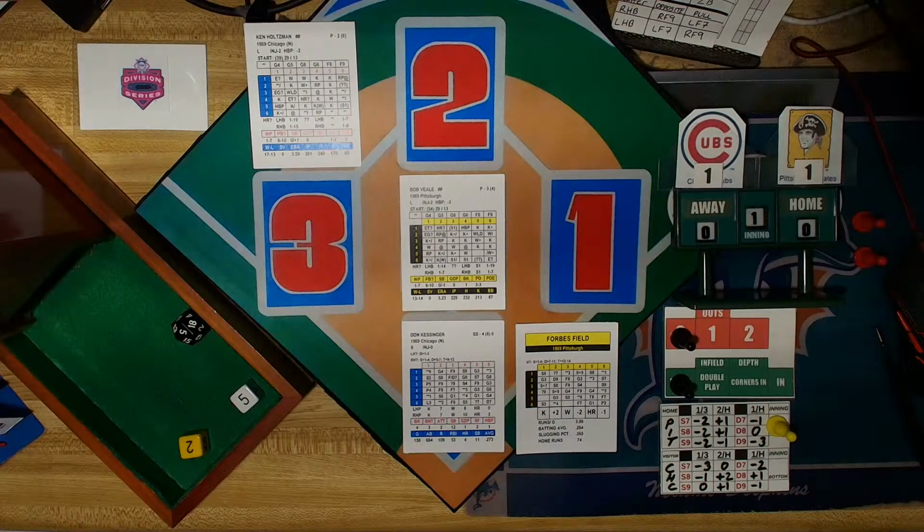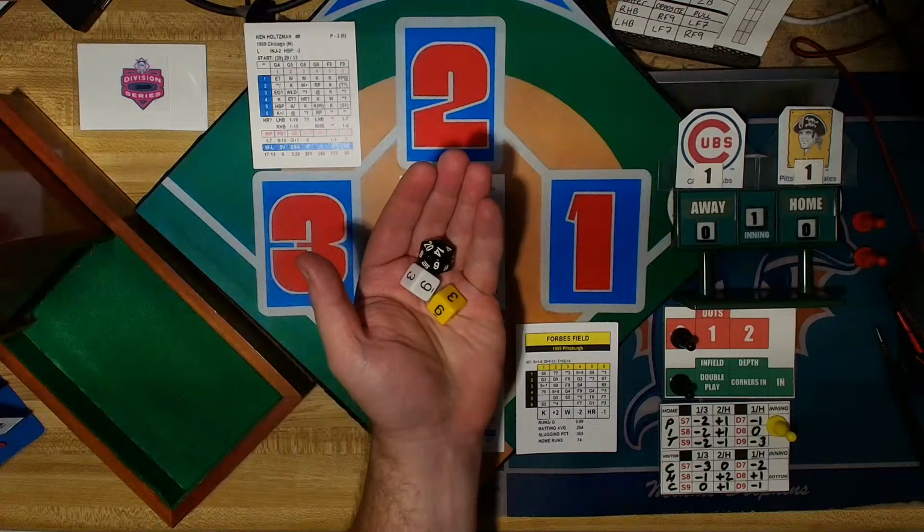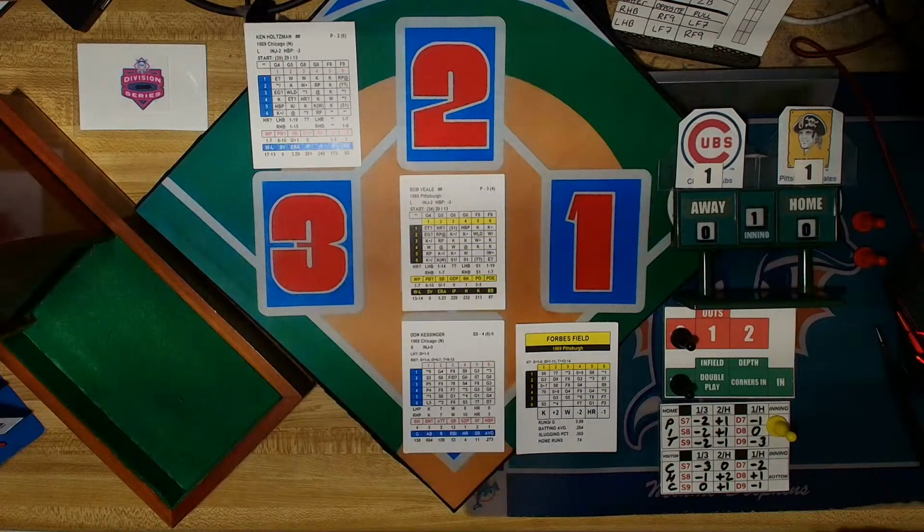Let's go to the top of the first. Leading off for the Cubs will be the shortstop, Don Kessinger. He is 2 for 8 for the series. Using yellow, white, and black dice, Pirates are the home team. And we are set and ready.